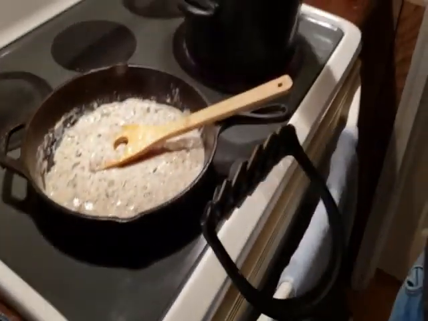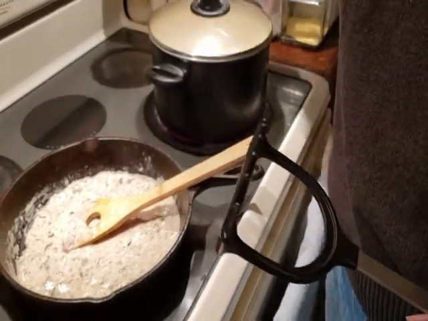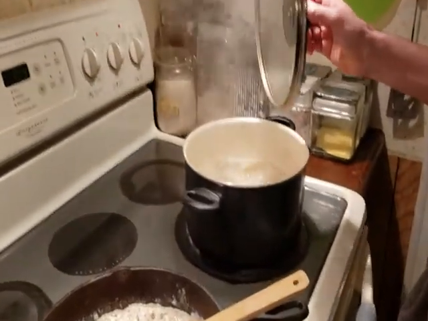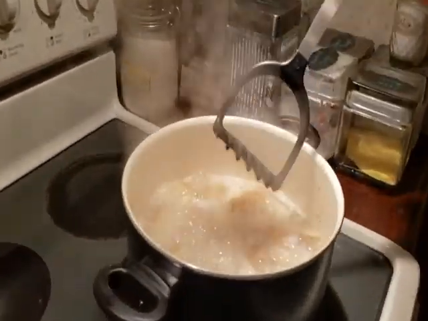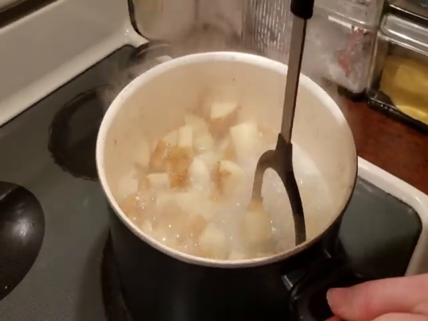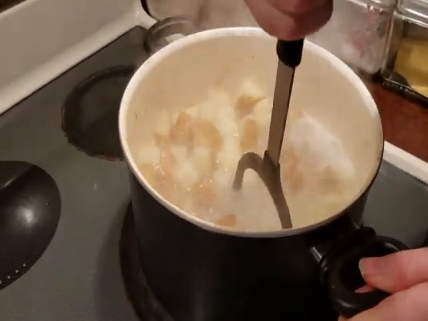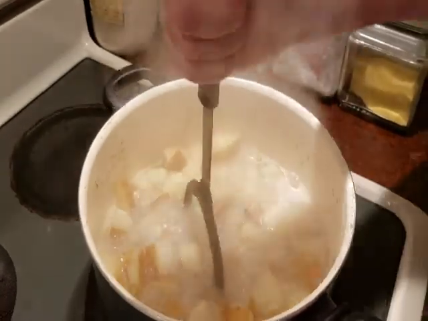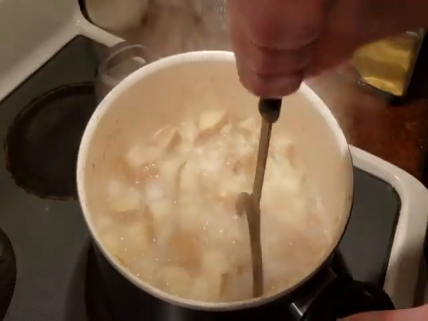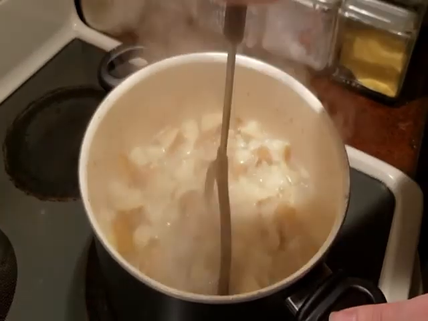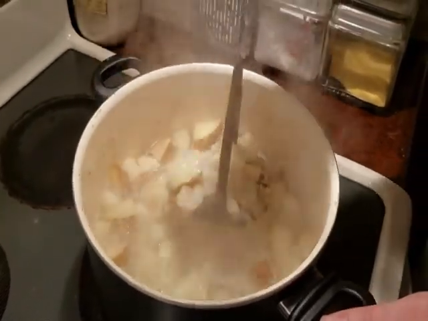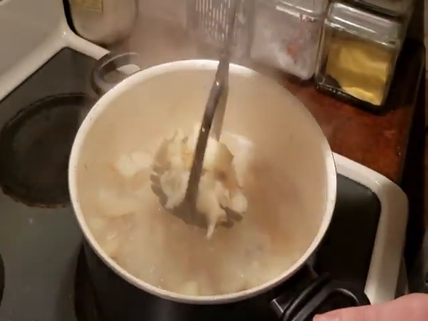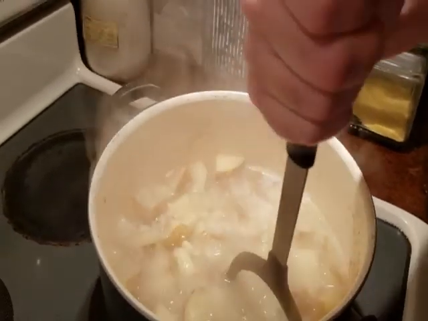Throw that back in a bit, but I've turned the heat off because I really don't need it so much anymore, and it really doesn't matter how high you put the heat as long as you've got it boiling. It's not going to get any hotter any faster. But I just start smashing them up, and they smash up much more readily now because that granular structure has changed, as you can see.